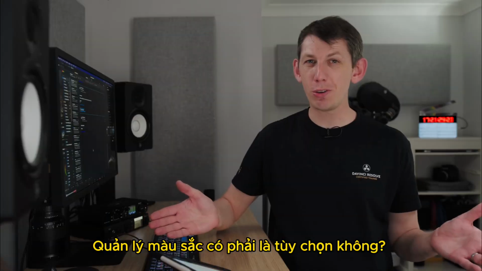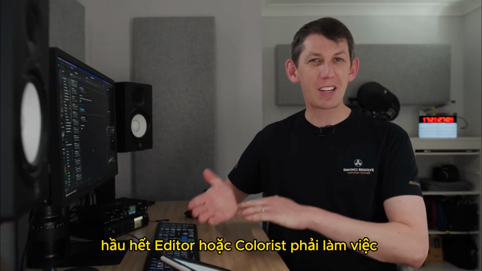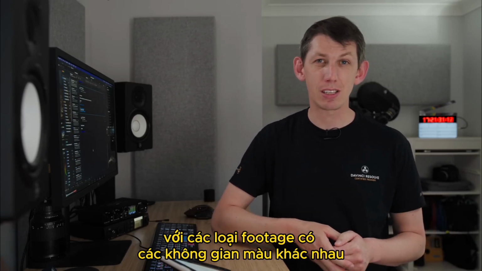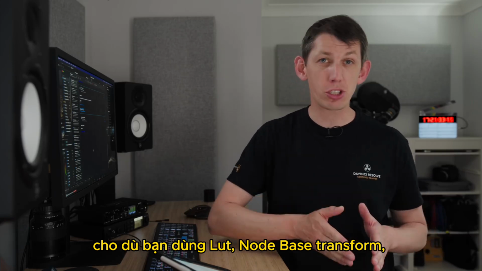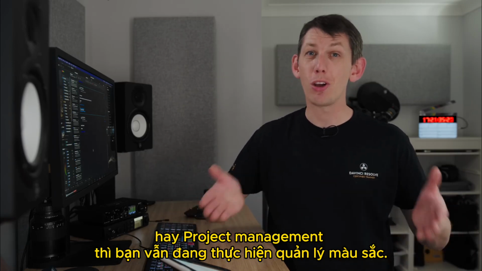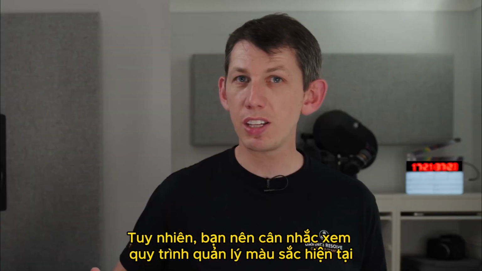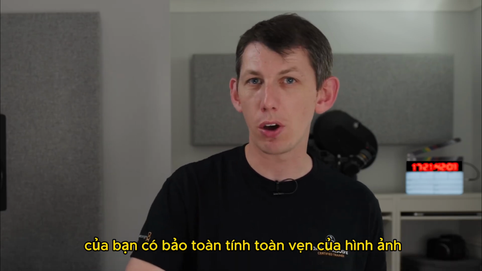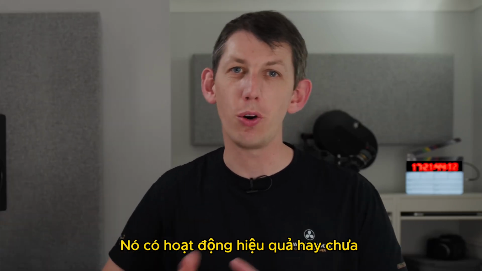Is color management optional? No, not really. Most editors and colorists are working with footage that has been delivered in a variety of color spaces. So whether you're using LUTs, node-based transforms, or project-based color management, you are managing color. It's worth considering though if your current color management workflow is preserving the integrity of your images and whether it's working for you or against you.